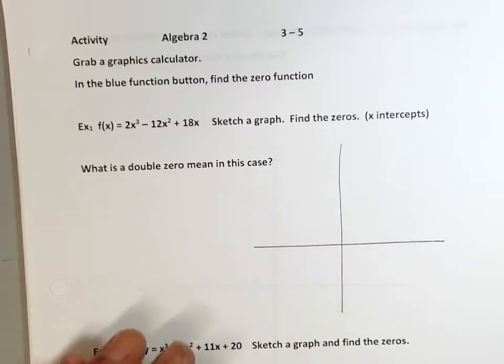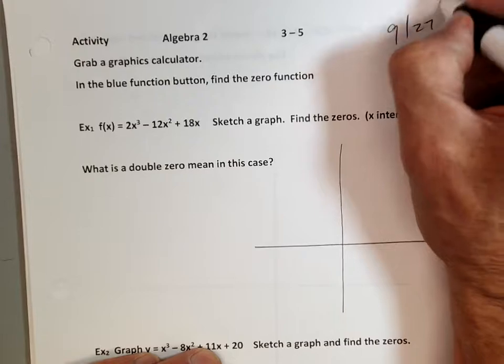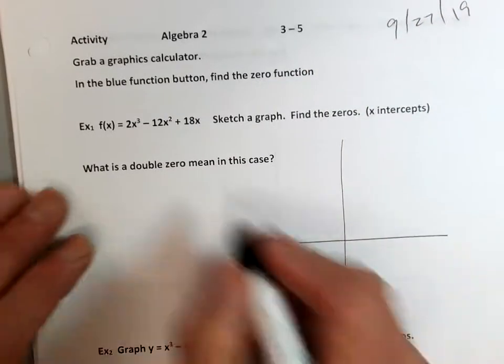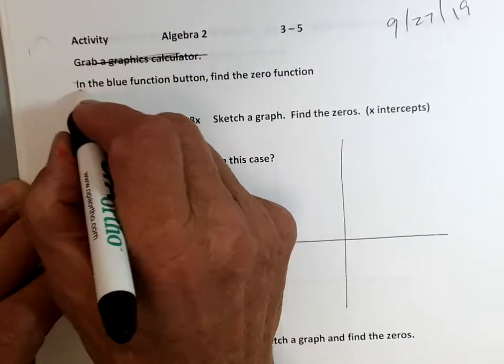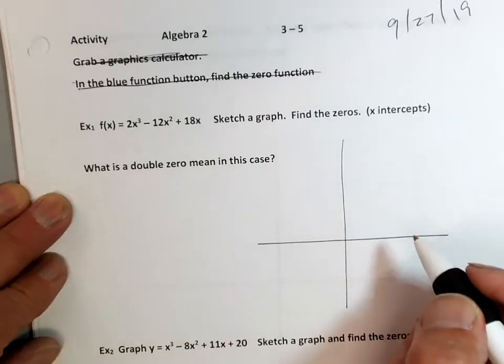There we go. All right. Now this time, hopefully no mistakes. 2x cubed minus 12x squared plus 18x. Again, we're not going to graph it. We're going to factor it. Let's find the zeros.